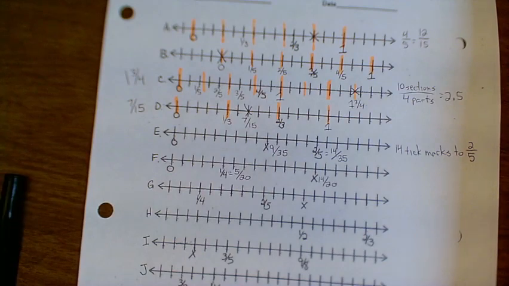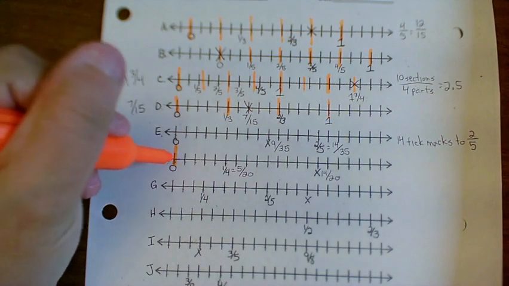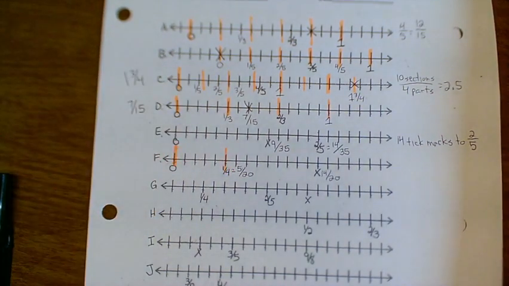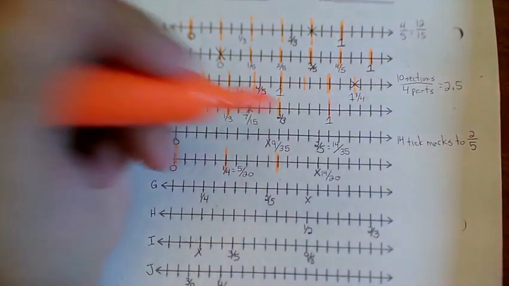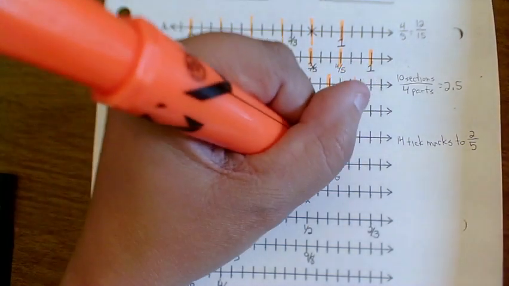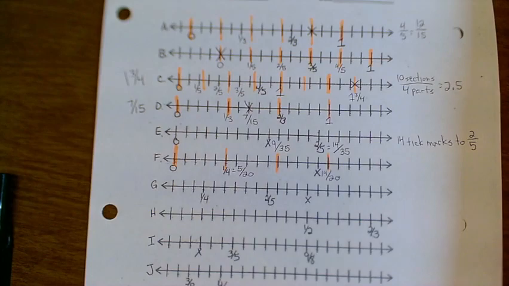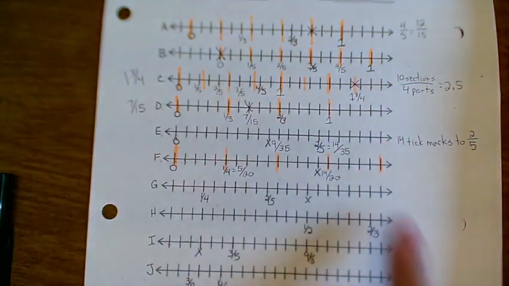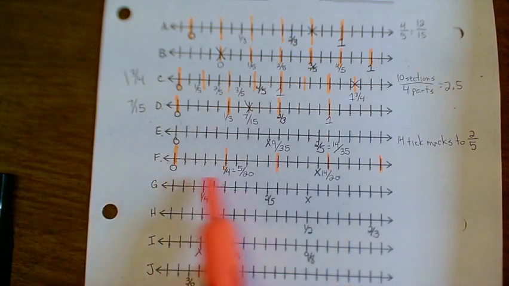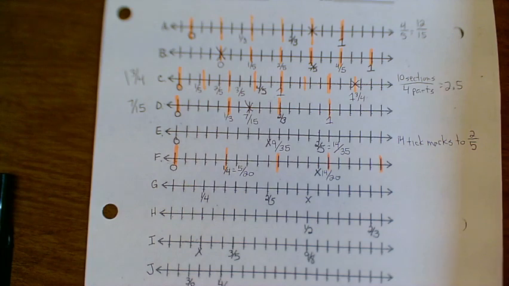Okay. The other thing with this one you could do is, if you knew that it took 5 tick marks to get to a 4th, you could do 1, 2, 3, 4, 5 more. That would be 2/4. 1, 2, 3, 4, 5 more would be 3/4. And then 1, 2, 3, 4, 5 more would be 1. Then you would know you have 20 full tick marks in the whole, and then the x is on the 14th one. So I did a little bit of a shortcut right there for f.